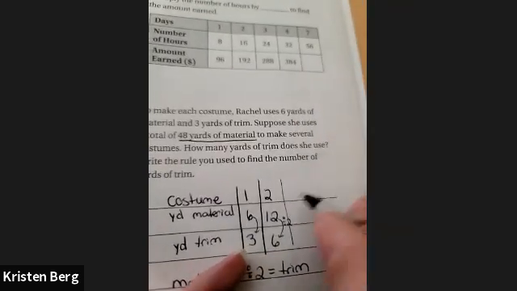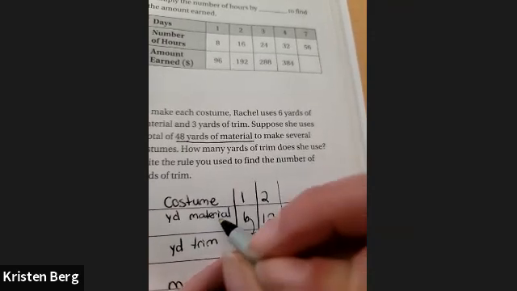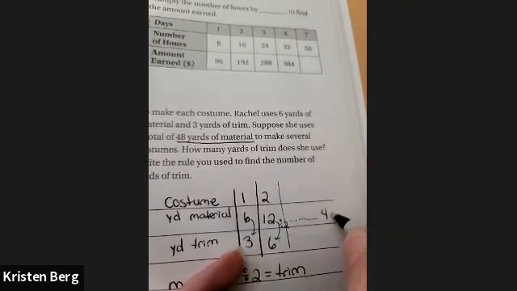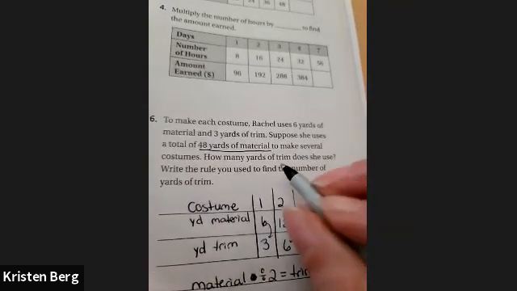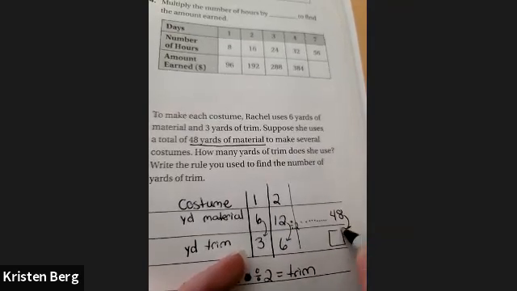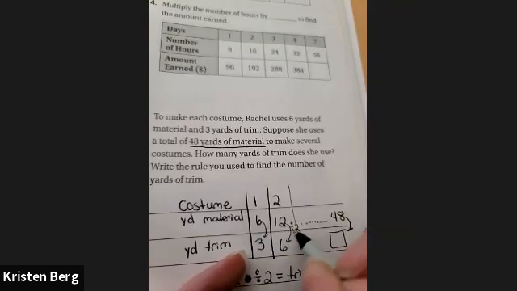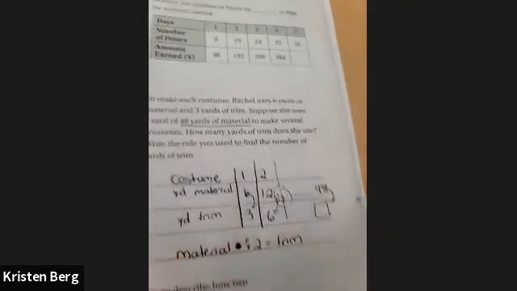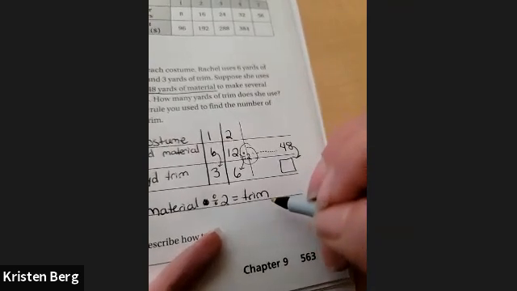So the thing that is being continued is this one, because this one was the one about material. So it's saying here is your 48. So if this is 48, how many yards of trim will be needed? So in this case, in order to figure this out, I would have to take this number and use that rule, divide by 2 to figure out what that missing number is.